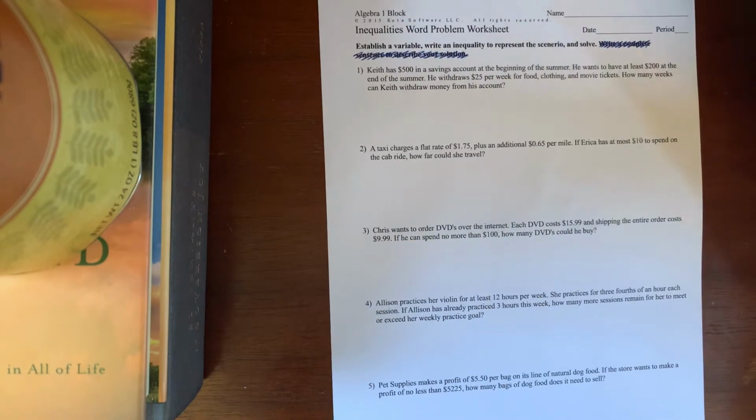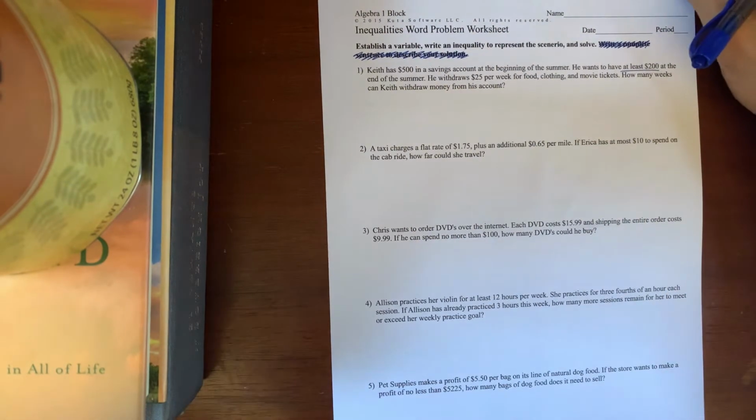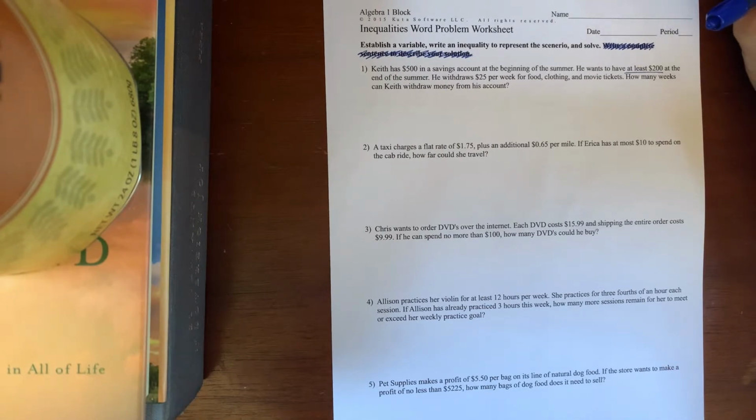Okay, so number 1. Keith has $500 in his savings account at the beginning of the summer. He wants to have at least $200. I'm going to underline that, that's important. At the end of the summer, he withdraws $25 per week for food, clothing, and movie tickets. How many weeks can Keith withdraw money from his account?